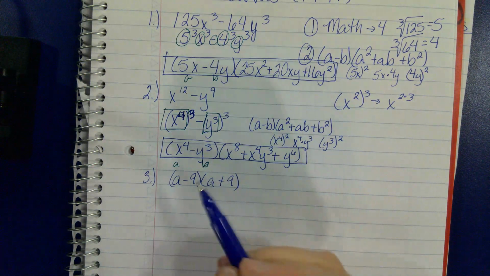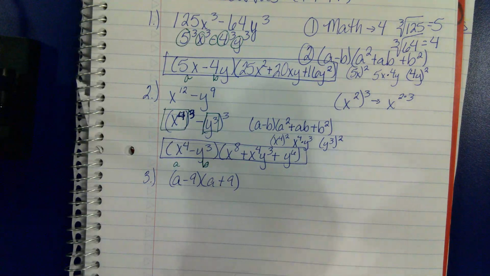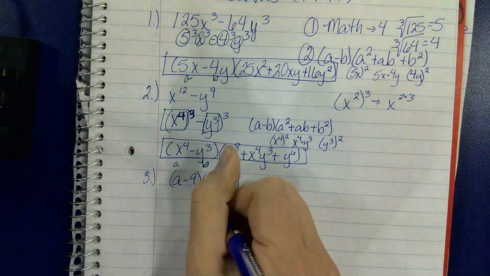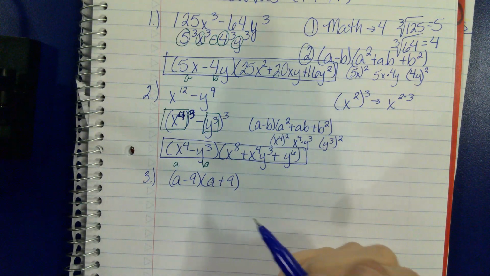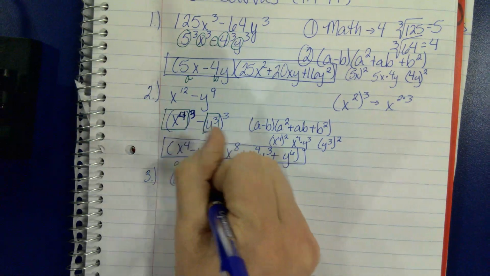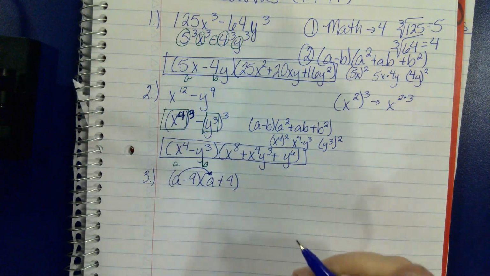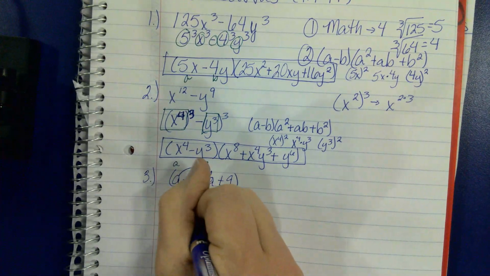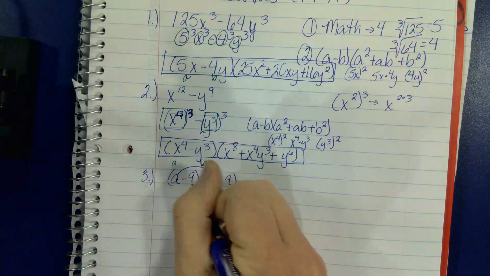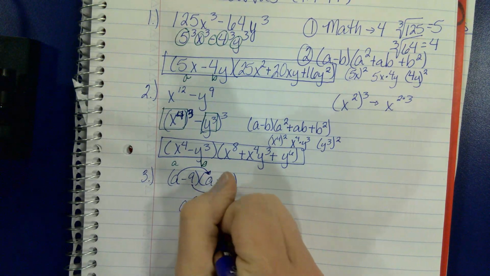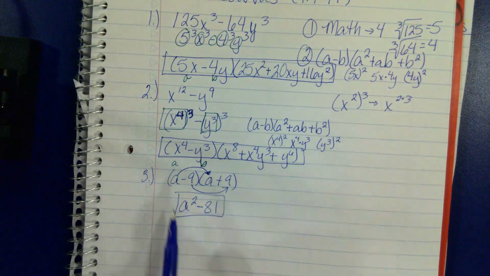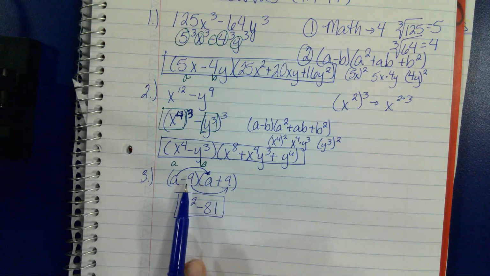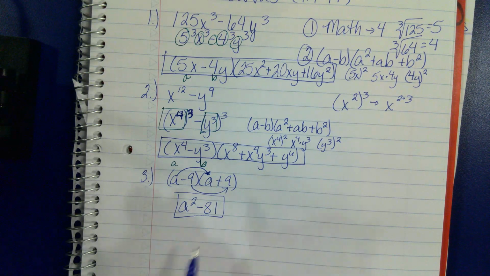On the next one, when we have two binomials that are identical except the signs are opposite, what we can do to save us from distributing all the way is distribute the first to the first, and I get a squared, and then the last to the last, and I get negative 81. That is our answer. It only works when, again, they're identical binomials except the signs are opposite. It's a little trick here because our middle terms will end up canceling out.